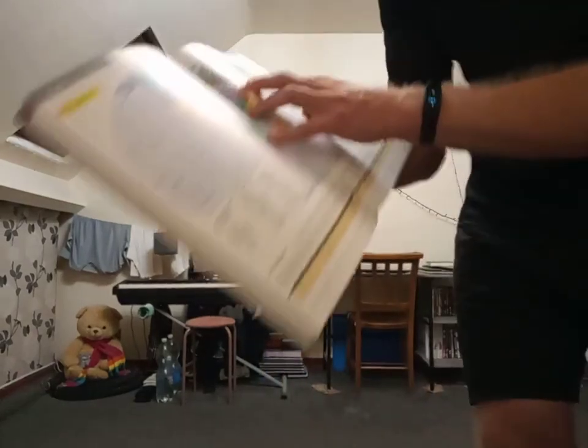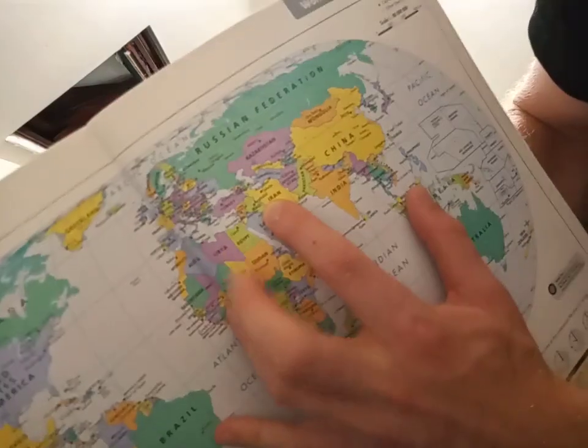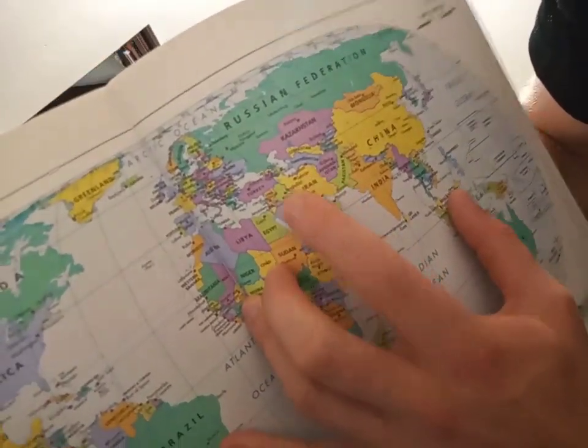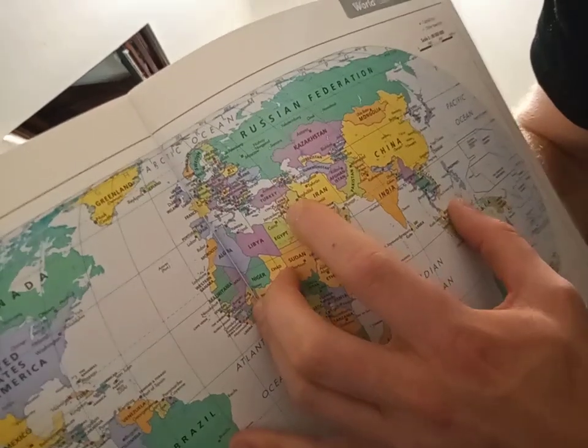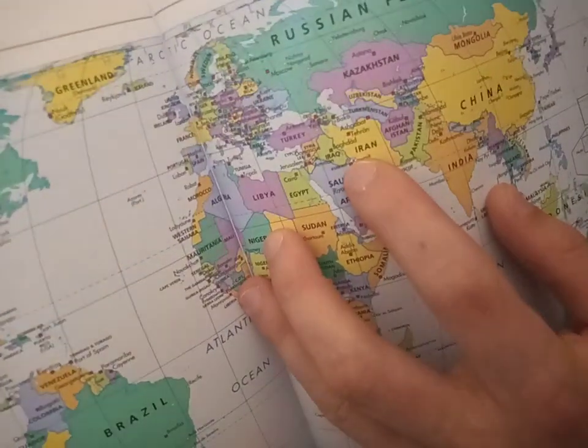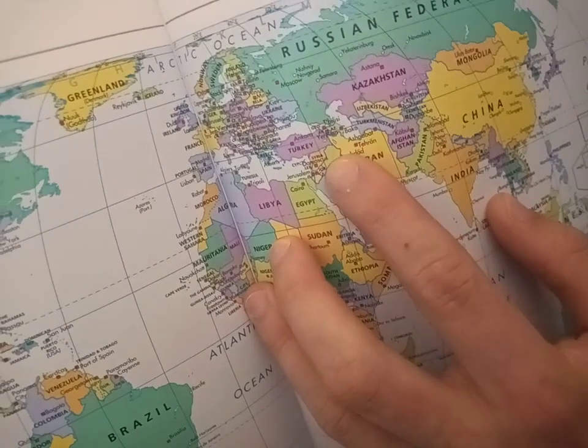So, where is Iraq? Here's Iran, and where's Iraq? Where's Saudi Arabia? Where's Turkey? Where is Iraq? Now, I think Kuwait is not even on that map. Where's Kuwait? Down there. Very little there. Really little. So where's Iraq?